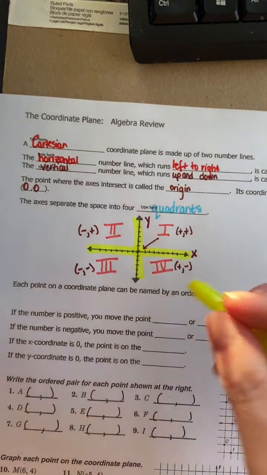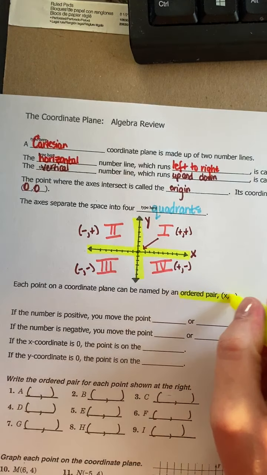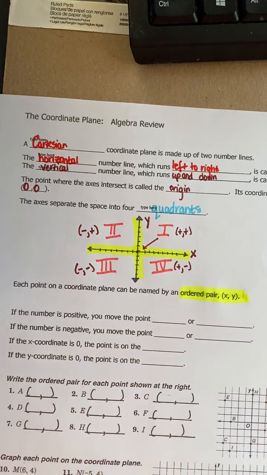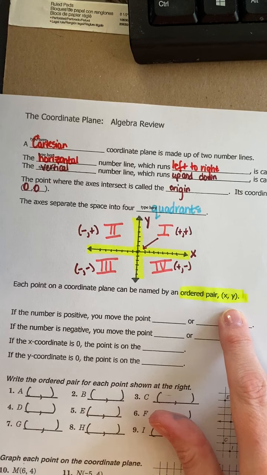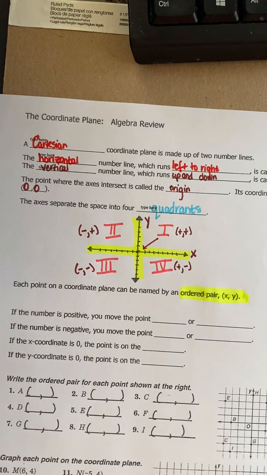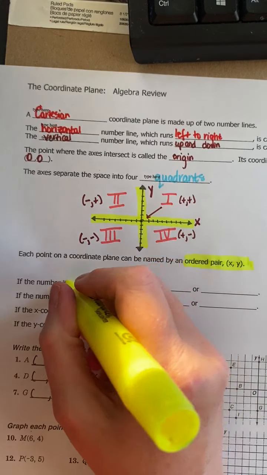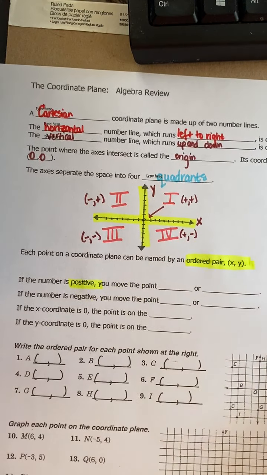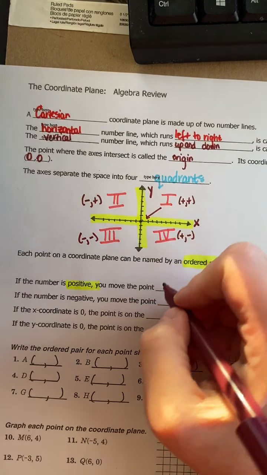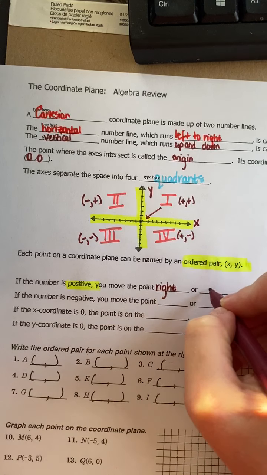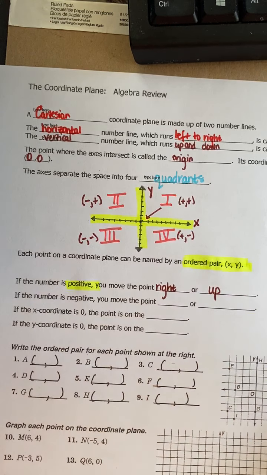Now, it says each point on a coordinate plane can be named by an ordered pair. Guys, X will always be first. Y will always be second, forever and ever and ever. If the number is positive in that ordered pair, you have two choices. You're either going to the right if it's the first number, or you're going up if it's the second number.